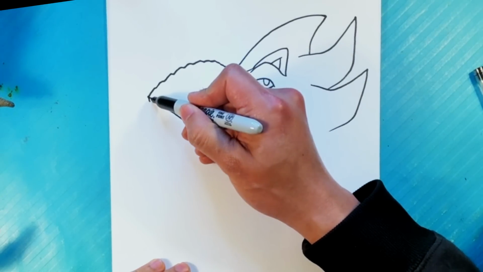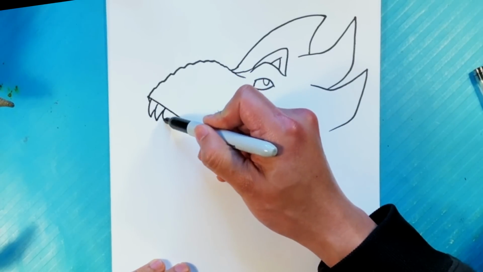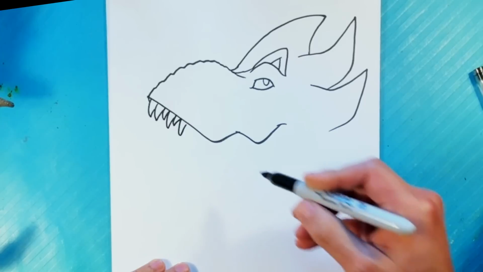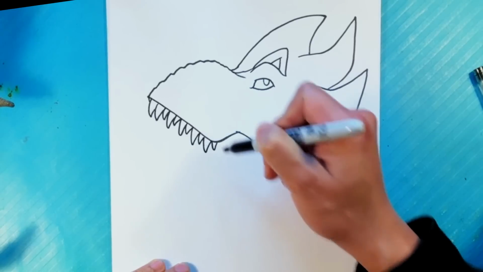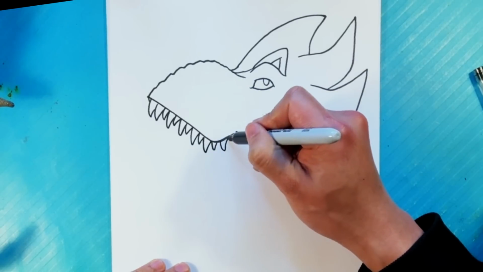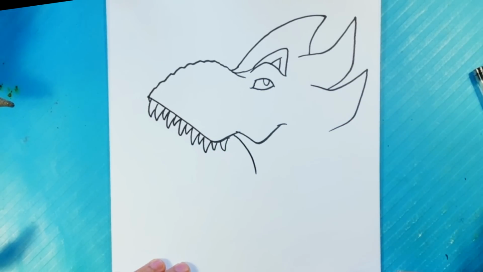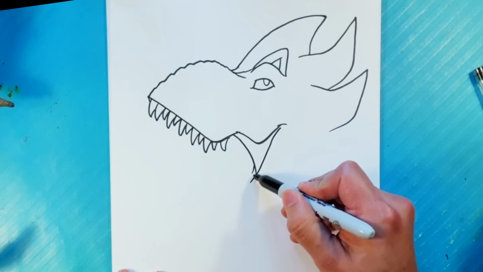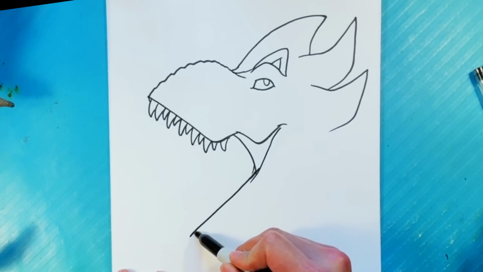Gonna go over here. Line down over here. Kind of looks a little bit like bananas, I heard. The T-Rex, very banana shape. There you go. Curve line underneath, like there. Line out over here, and that mouth is open right there. He is mad.